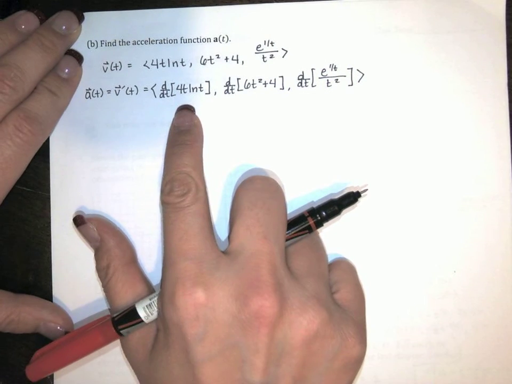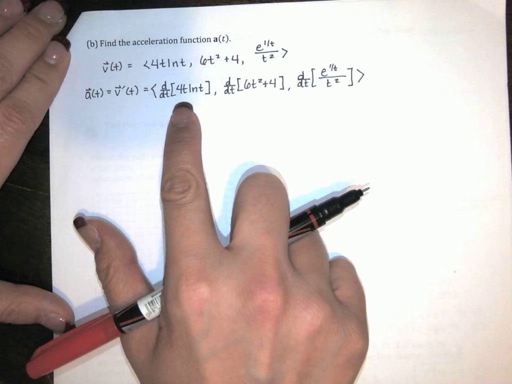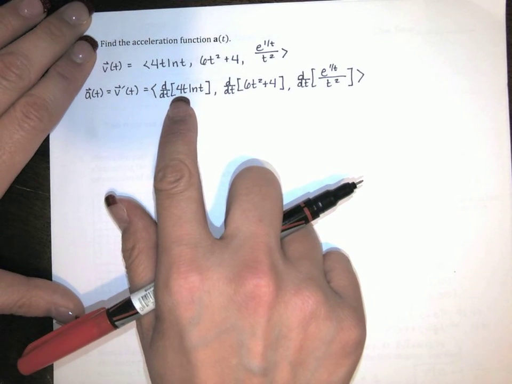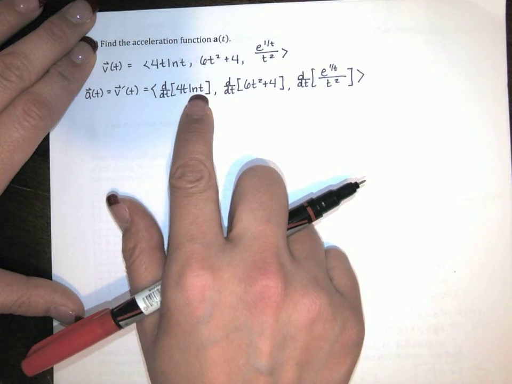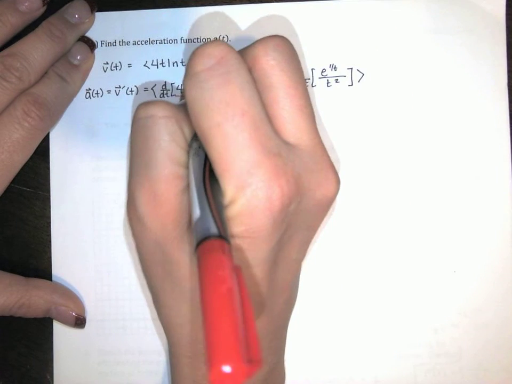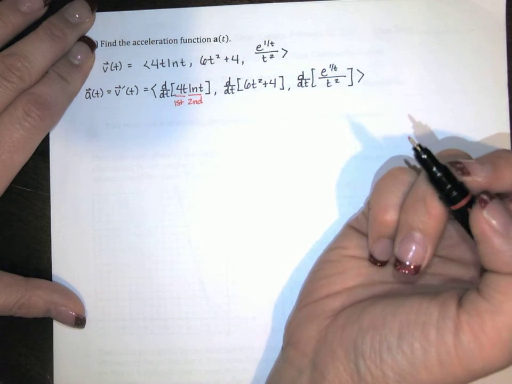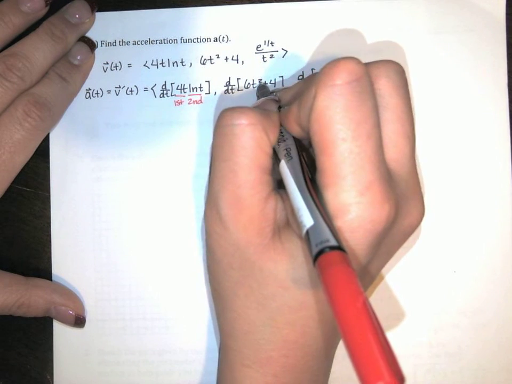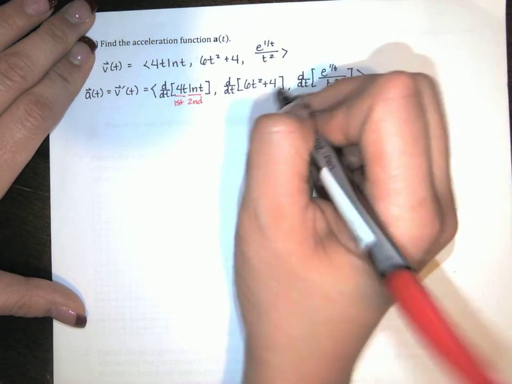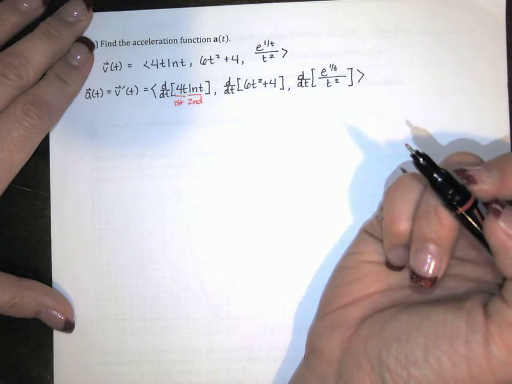Okay, so I've got this right here for my x component. Well, that's a product. I've got a 4t next to a natural log of t. So that's my first function and that's my second function, so I'm going to use a product rule for that. Well, that's just a constant multiple rule and a power rule, and the derivative of a constant is 0. So that's just some basic rules.